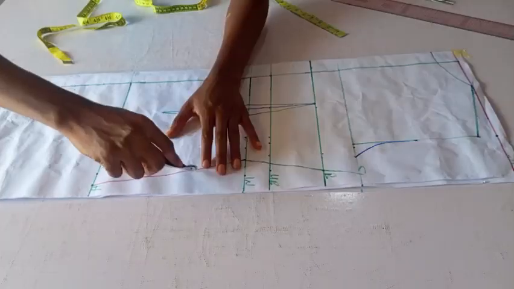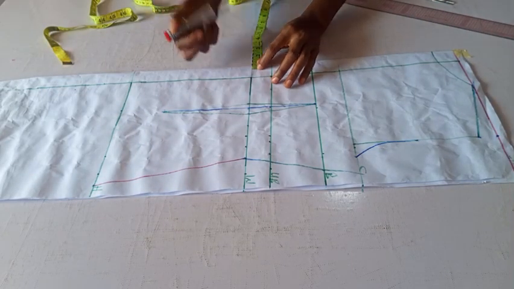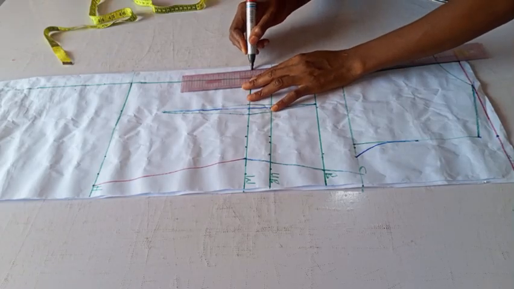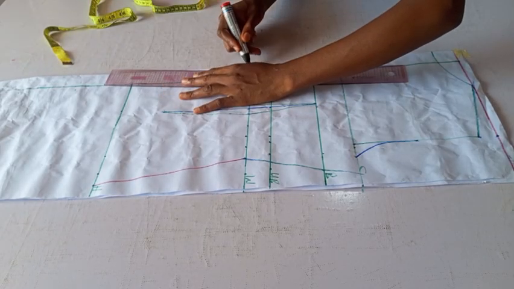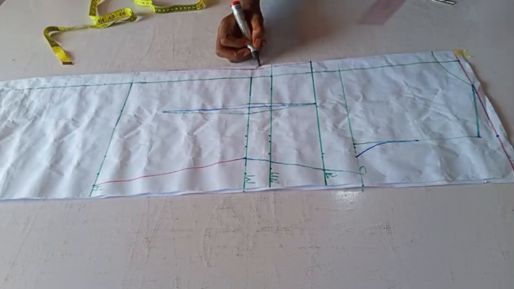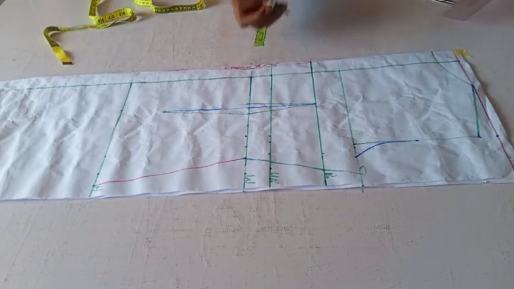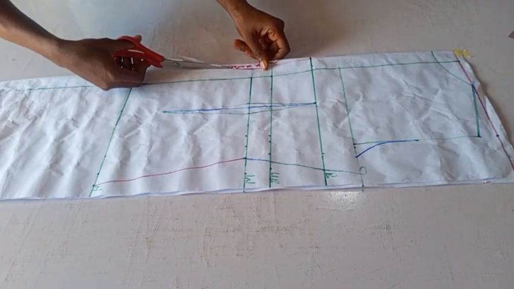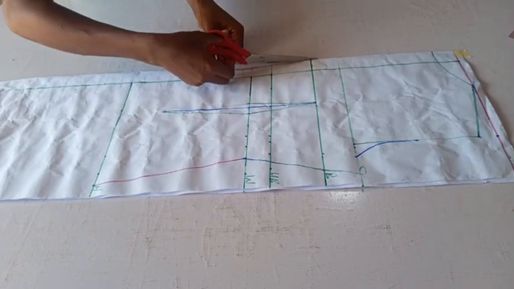So I'll go ahead and trace this out also. I'll come to the waistline, mark half an inch to prevent our zip from bulging after sewing. I'll slant it up and then slant it down like so. So we don't need this area, we're going to cut it out. So I'll go ahead and cut this area out like this before we open it up.